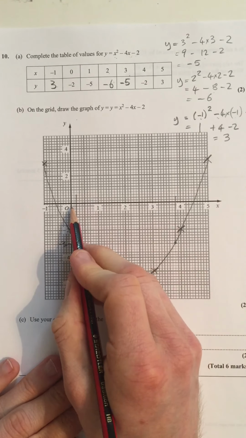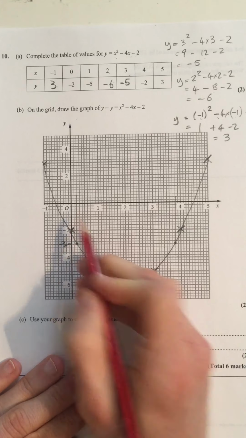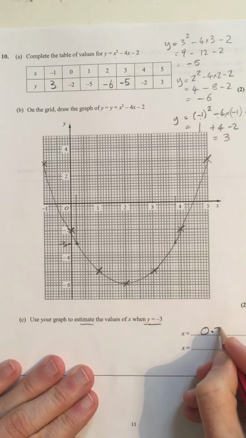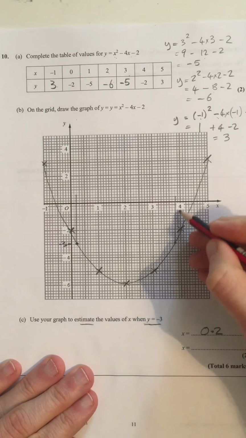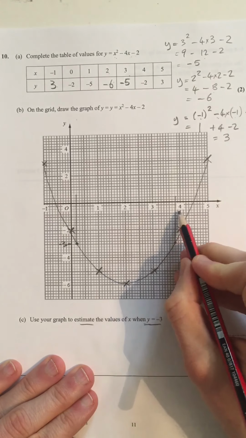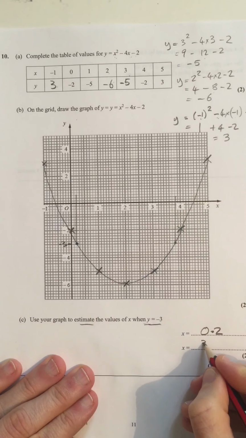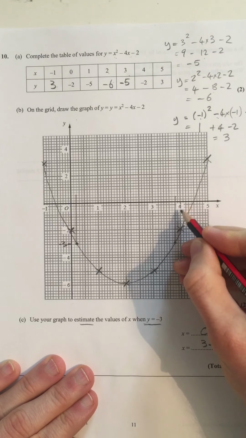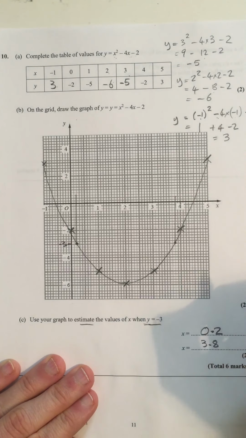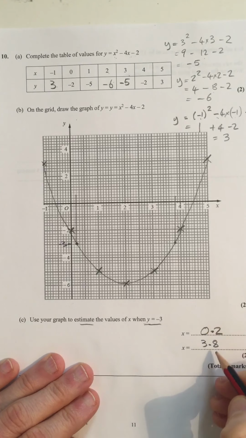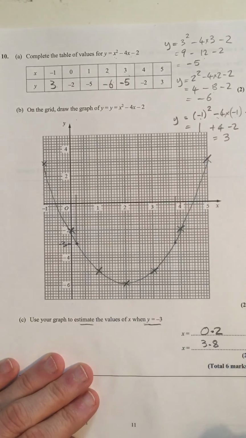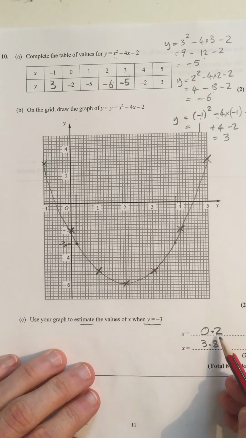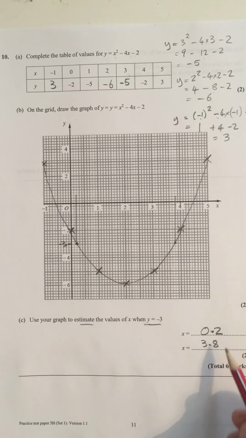Here, that's going to be 0.2. And over here, I think that's going to be 3.8 because I can see that there's 2 little squares here before I get to the 4. There we go. Obviously, these answers depend on how exactly you've drawn the graph in, so you will be allowed a range of answers for this, but it should be roughly about that.